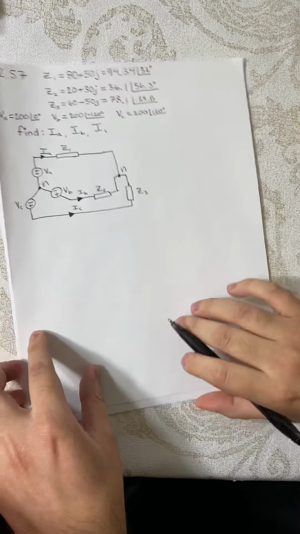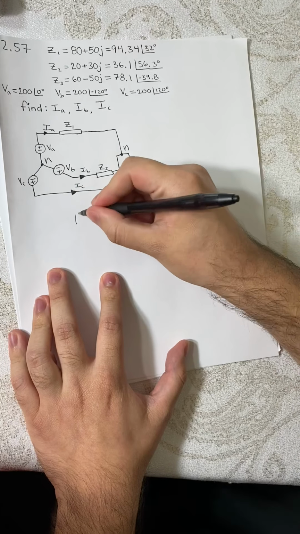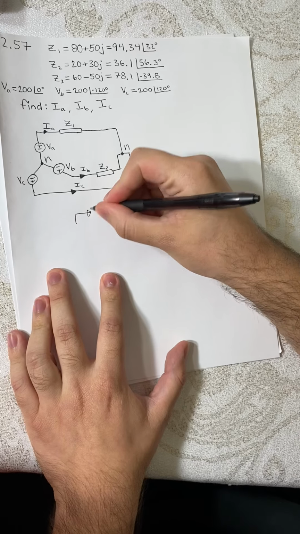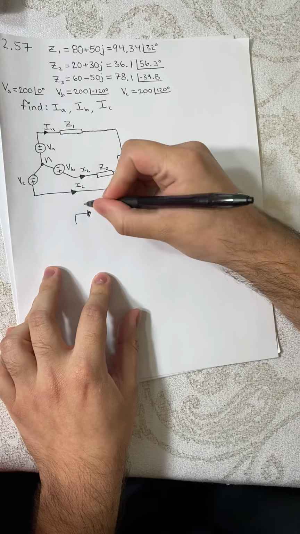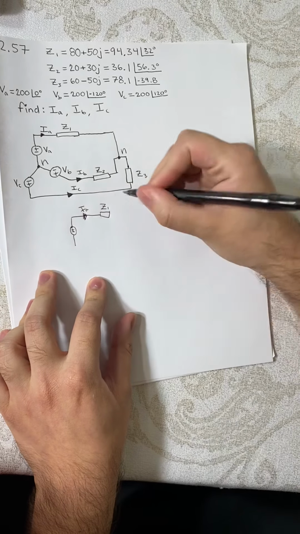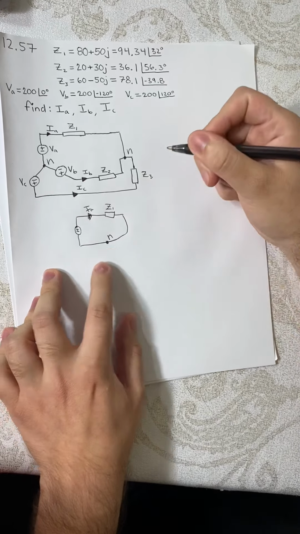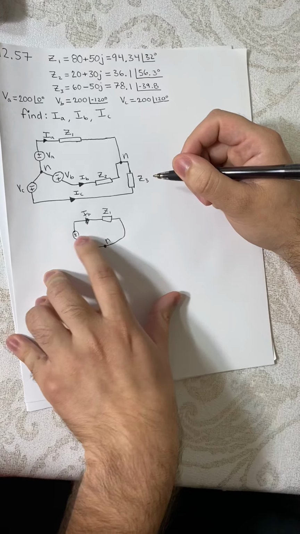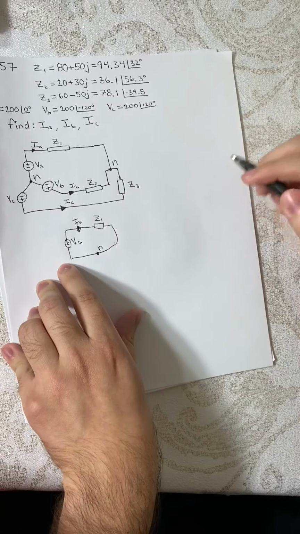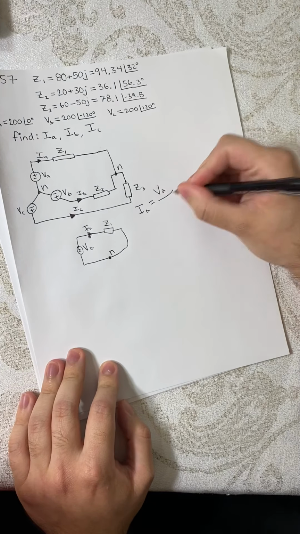But this can be thought of as a different circuit, for example. So if we wanted to find current IA, we can do so by simply, so this is going to be our node N. This is our first load, and this is going to be VA. So from this circuit, it's pretty intuitive to see that IA is going to equal VA divided by Z1.